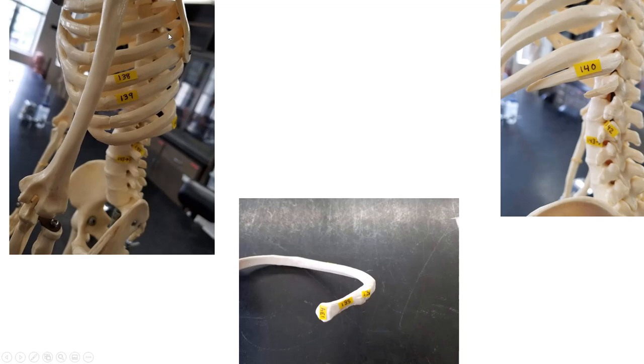And so here's what ribs would look like in the intact skeleton. If we zoom in a little bit, this is just kind of showing you the two pairs of floating ribs that we have that don't actually attach at all.